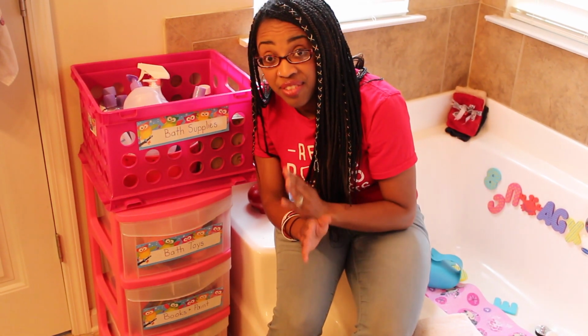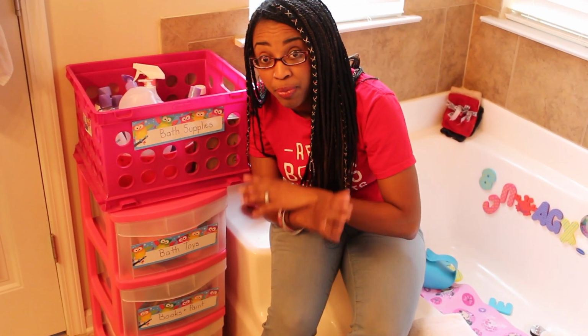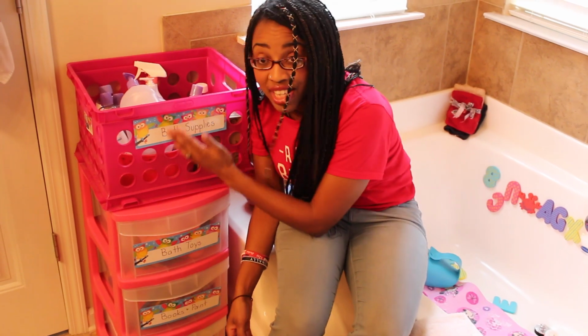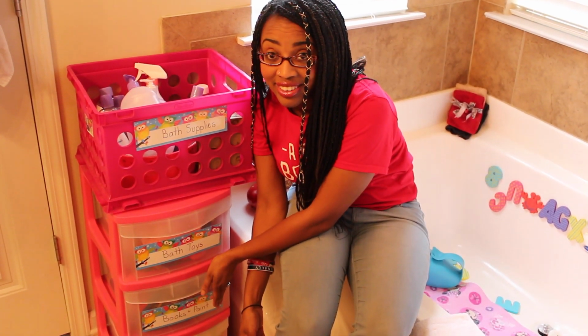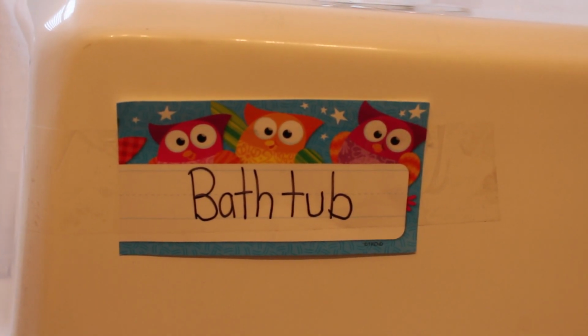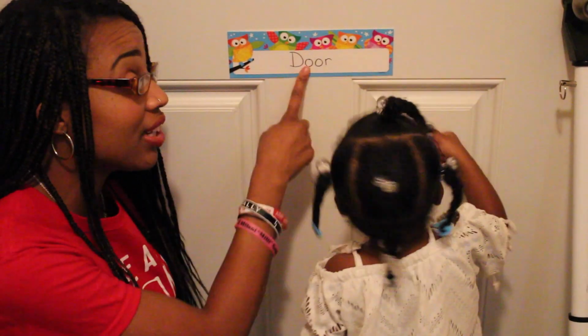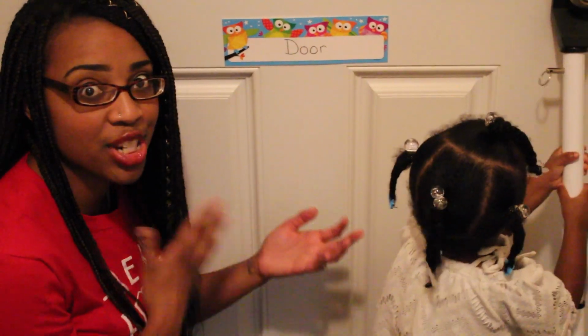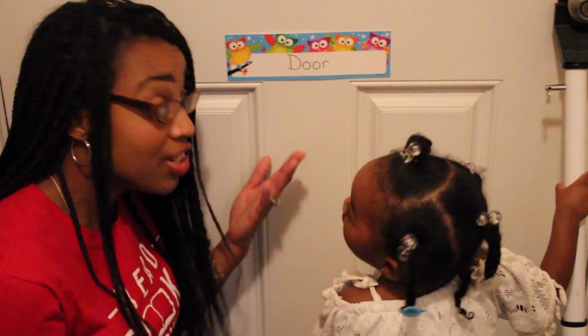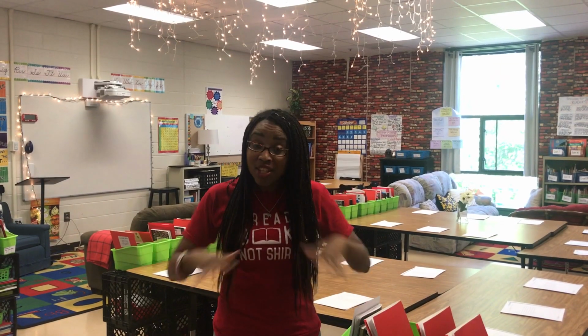And having a print-rich environment is important to make sure that print is all around your house, such as your bath materials. You can even label things like bathtub. She learns the word door from looking at the word door every time she enters or exits the door. Door, yes.